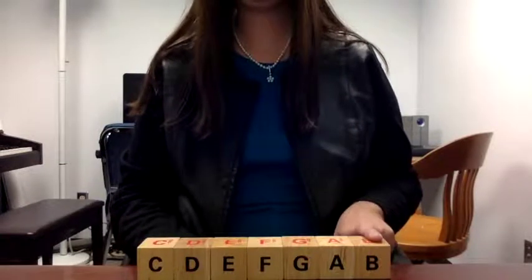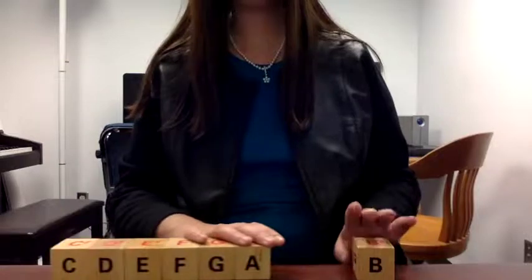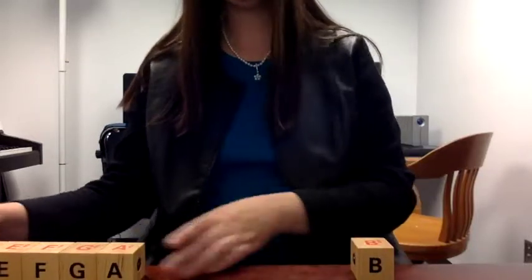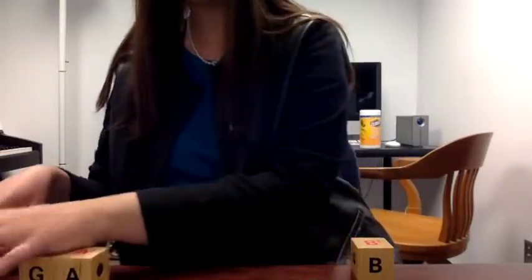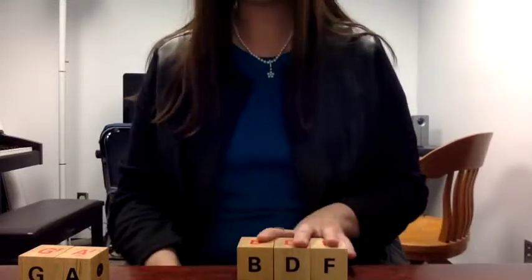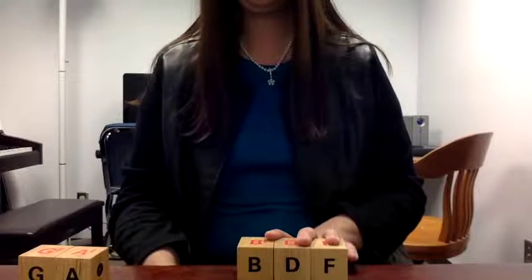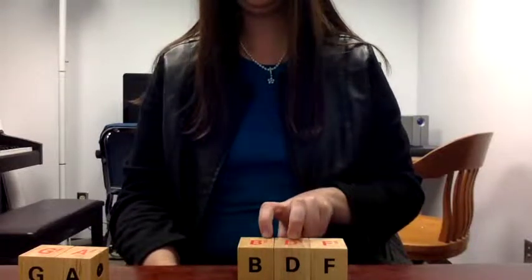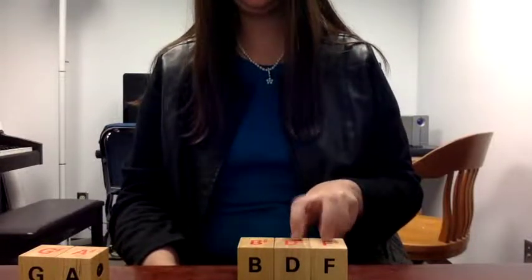Right, B. Okay, so here's B. I'm going to make a triad. So skips up. Okay, now this is already diminished because there's a minor third and another minor third.